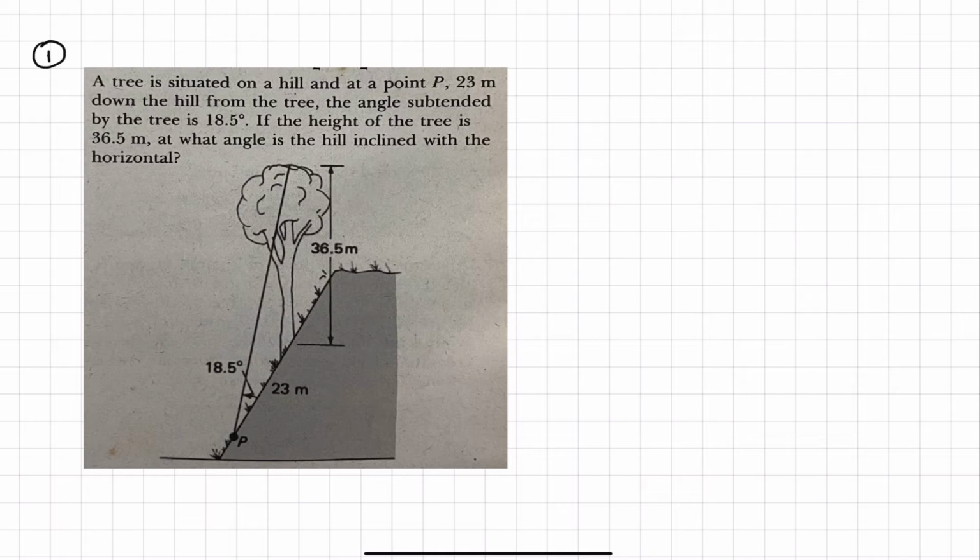So, a tree is situated on a hill. Ito yung puno mo. Ito yung burol. Okay, and at point P, this is point P, 23 meters down the hill from the tree. So, meaning from dito sa base ng tree, papunta sa point P, you have 23 meters. So, the angle subtended by the tree is 18.5. Ibig sabihin yung tree, yung angle na katapat niya, yun yung nasasubtend niya. Okay, yun daw yung 18.5 degrees. If the height of the tree is 36.5 meters, this is 36.5, at what angle is the hill inclined with the horizontal?